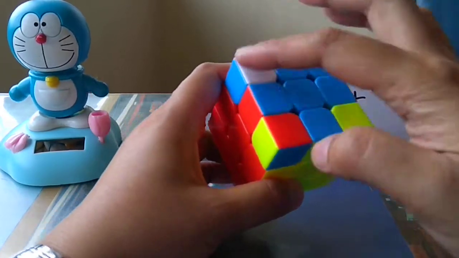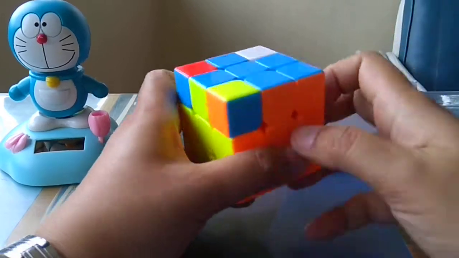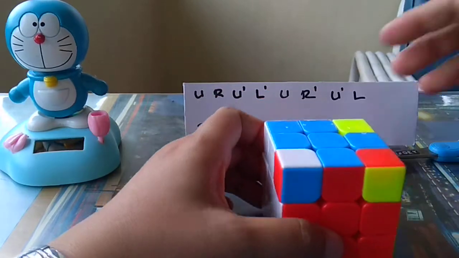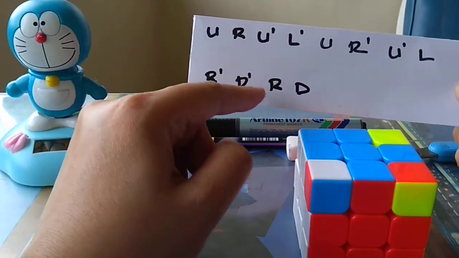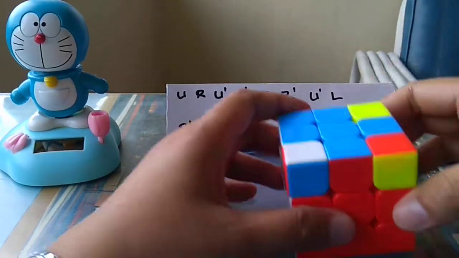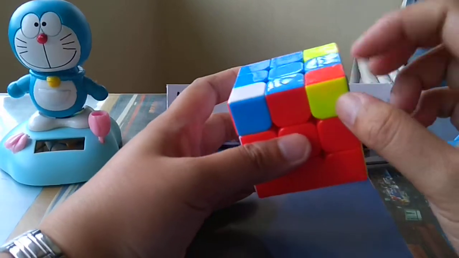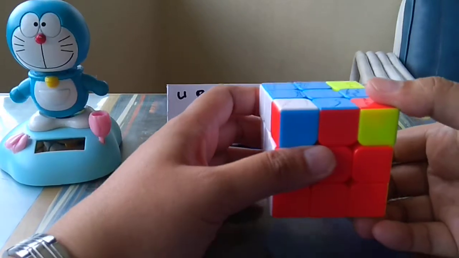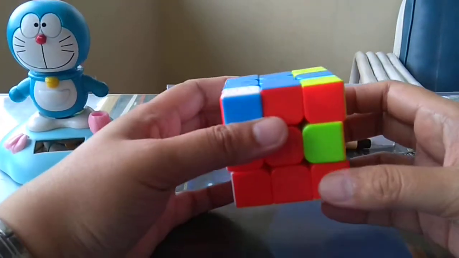We can start with any of these corners. I don't have to bother with this one because it's already correct. So I'll choose this one. The algorithm that we will use this time is R prime, D prime, R, and D. If I choose this, I want this to flip over to the right orientation. I go R prime, D prime, R, D.